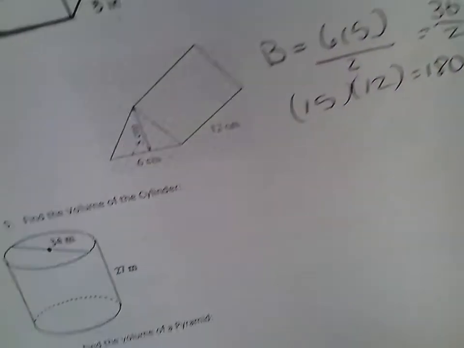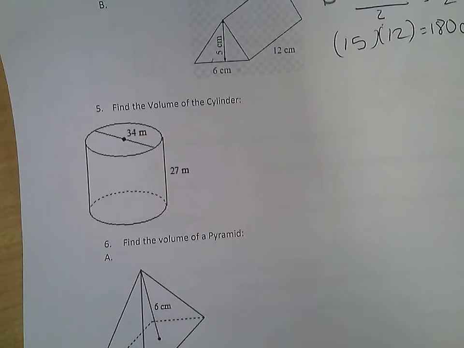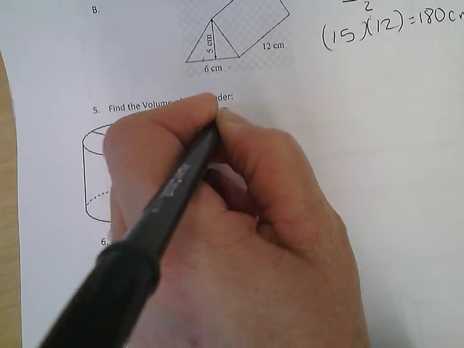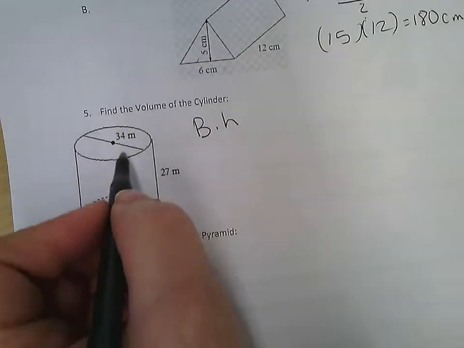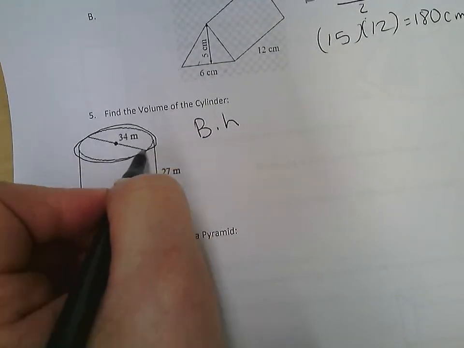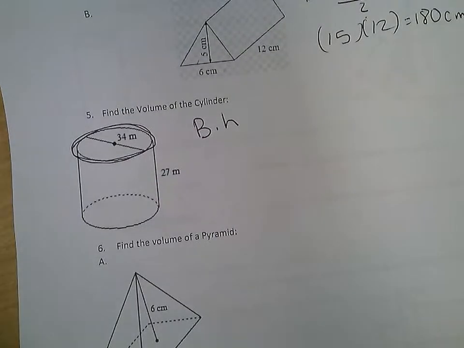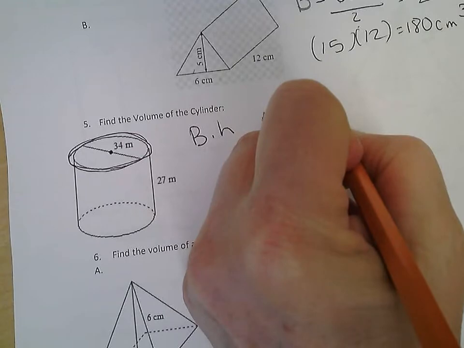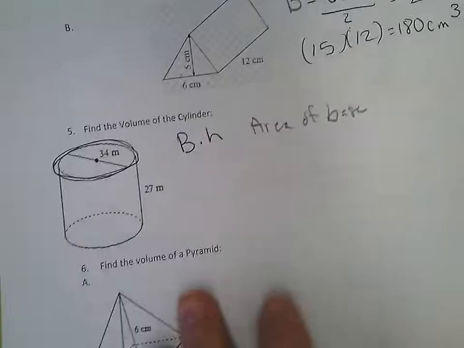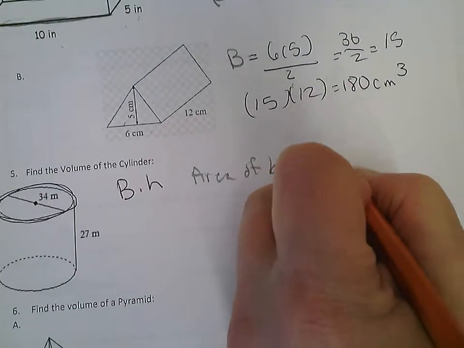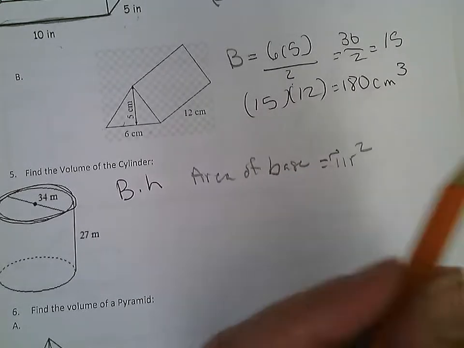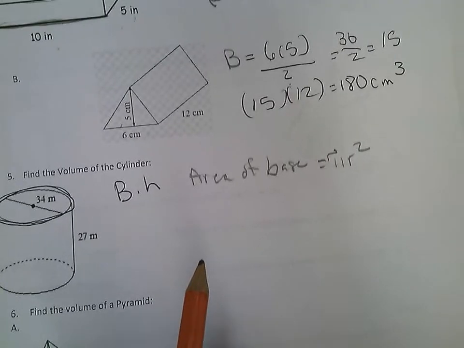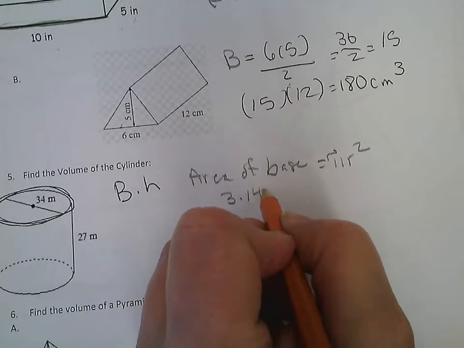The volume of the cylinder is exactly the same. We need to find the area of the base times the height. The base here is a circle. So the area of the base, because it's a circle, is pi r squared. You should be getting very, very good at the area of a circle. 3.14.